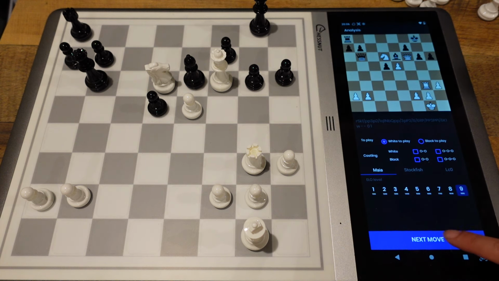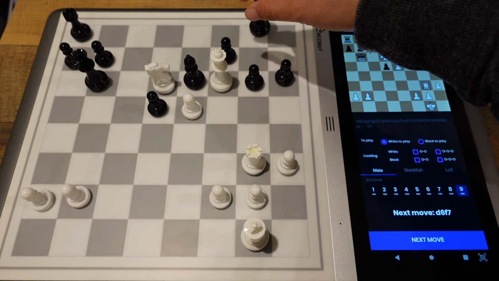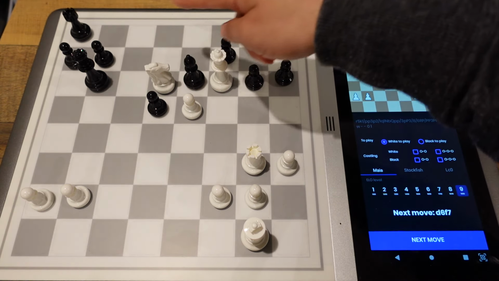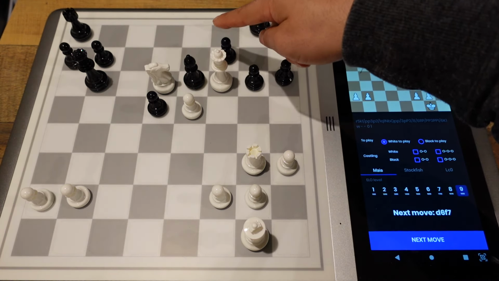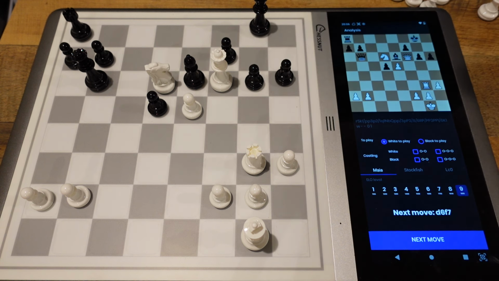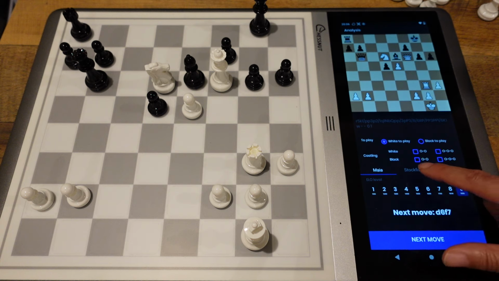And let's hit next move for D6 to F7. So it's suggesting D6. It's suggesting to take this right here with the knight. And you might say, what is that doing? That is interesting. Okay, well, I don't want to get stuck on that because I really want to know why.